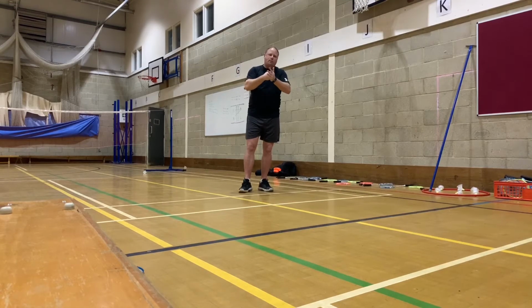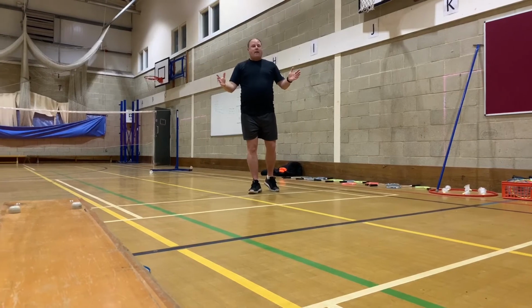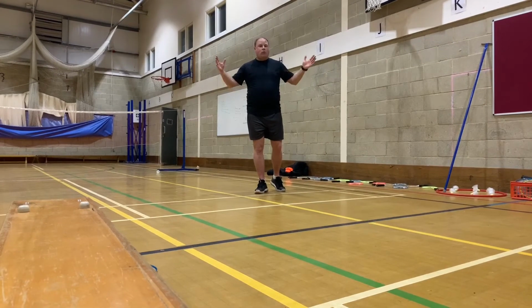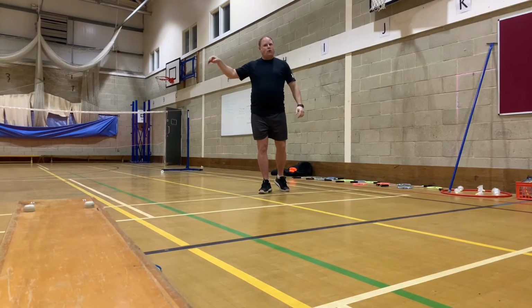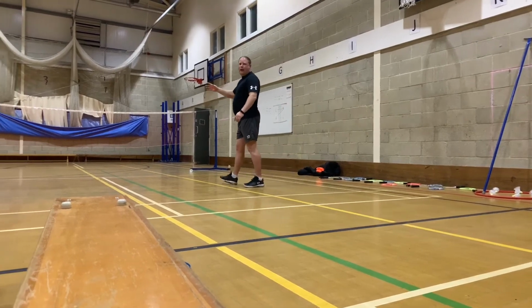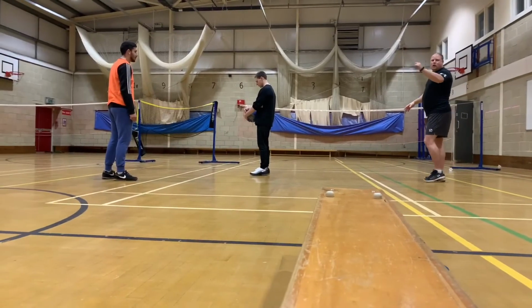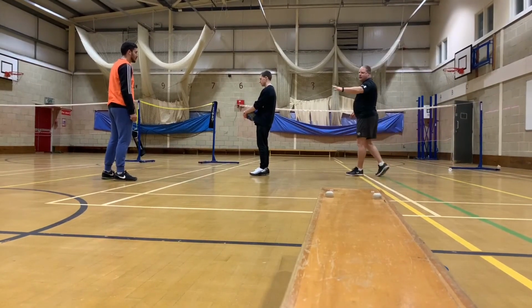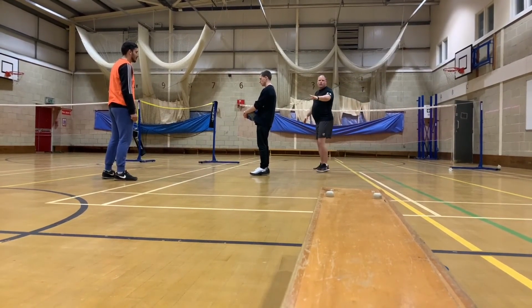Now, a running screen is more dangerous than the static screen because the defender is going to be running. There is going to be impact. The laws of basketball state that I have to give the defender reasonable time in order to try to beat the screen and not run into another player. Let's just have a look at this scenario over here of the ball handler trying to take on the defender in this particular situation.